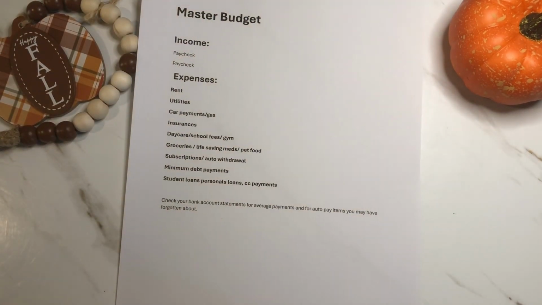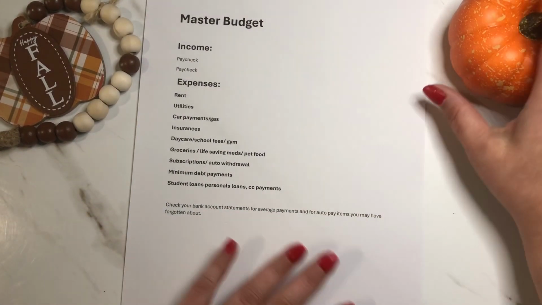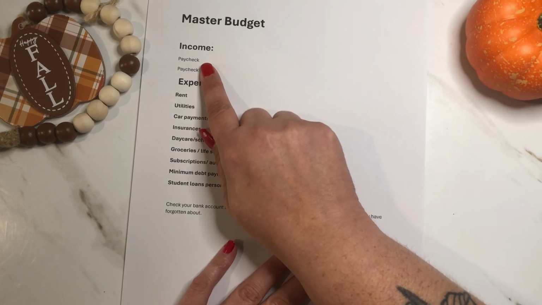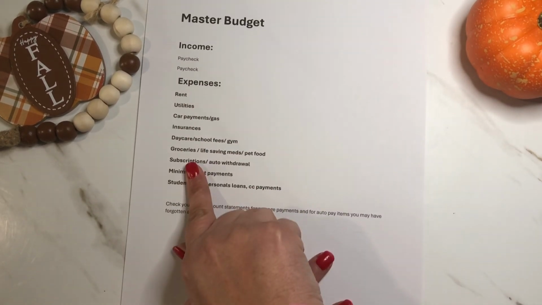So this is kind of how this should look. On your master budget, you should have your paychecks, and then you should have these expenses written out.